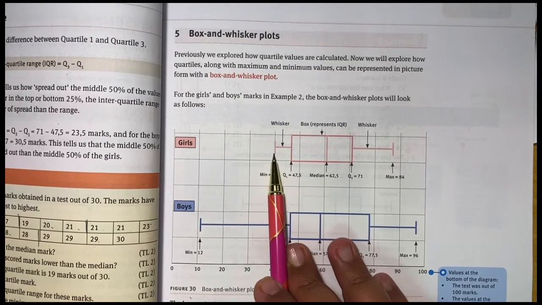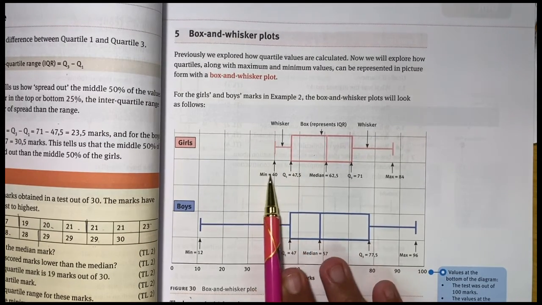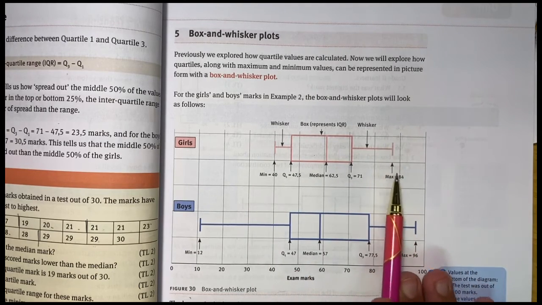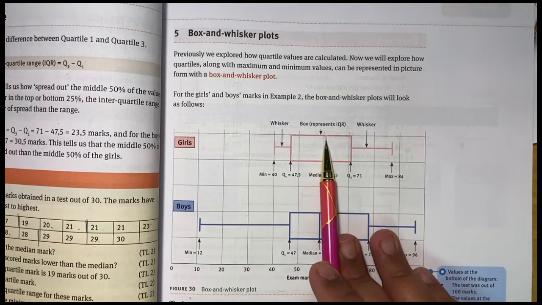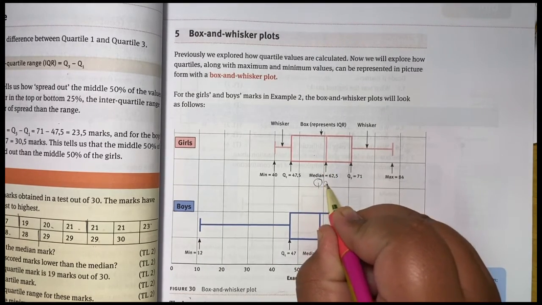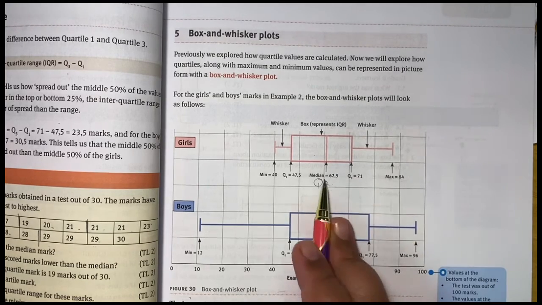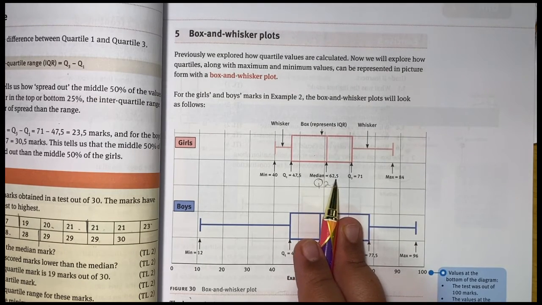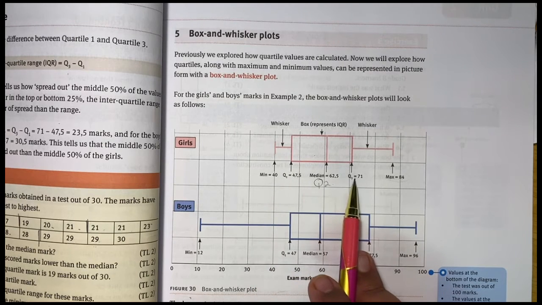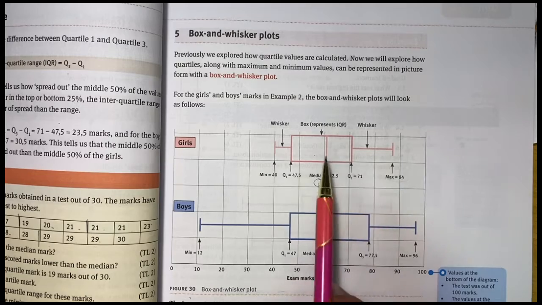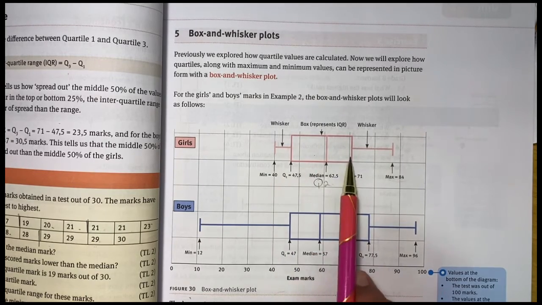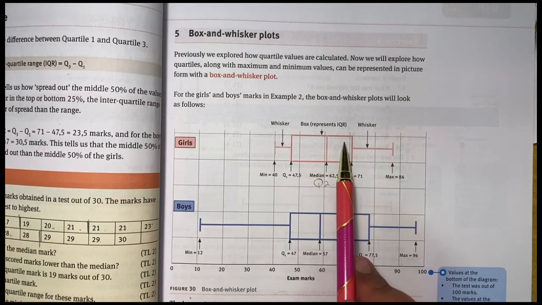So over here they're telling us that this little arm over here is the minimum value, which was 40, and this little arm over here was the maximum, which was 84. We have our median value over here, and I would suggest that you write in there that that is also Q2, and that was 62,5. We have Q1, and that was 47,5, and we have Q3, which is 71. And you will notice that the quartiles are all joined. Okay, that's your box part.